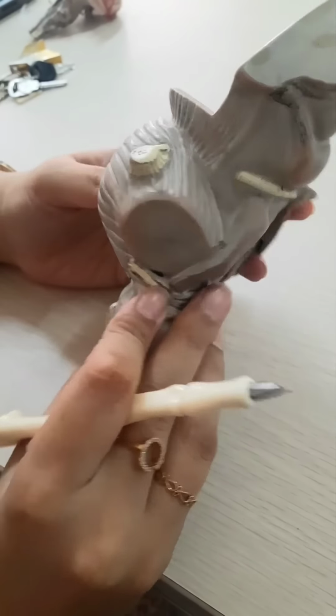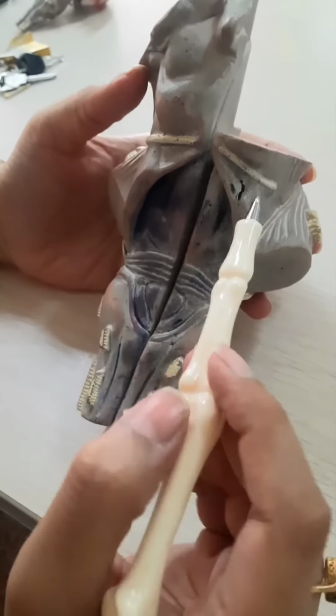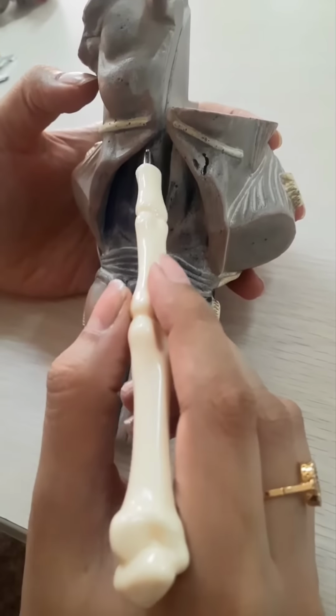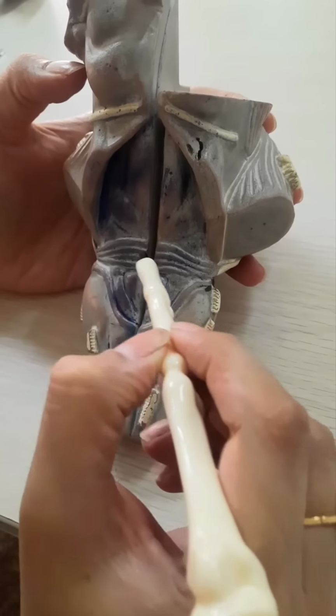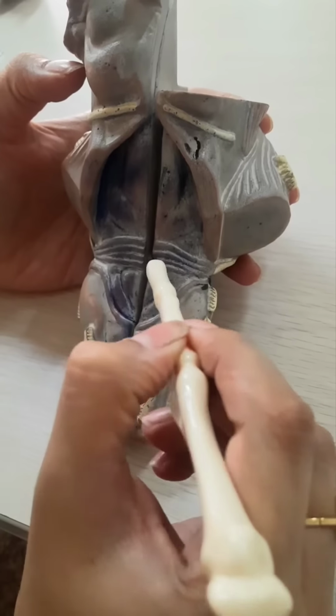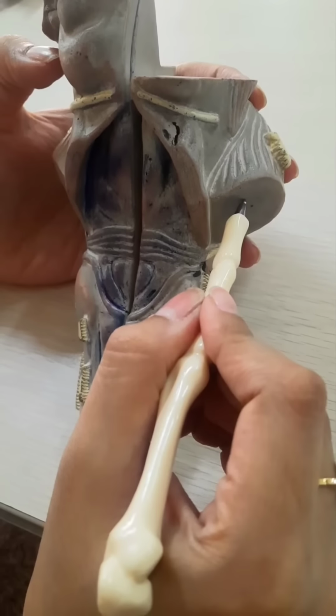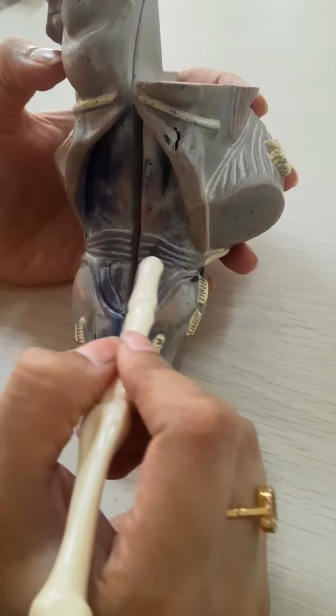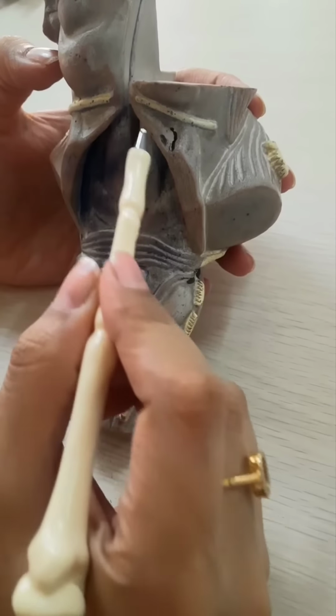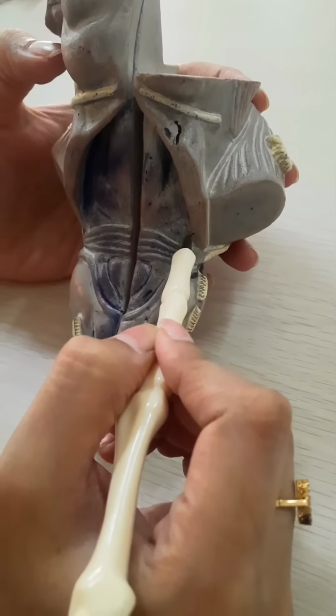Moving on to the posterior view of the pons. In the posterior aspect, the pons actually forms the floor of the fourth ventricle, its upper half. In this view, we can see the middle cerebellar peduncles, the prominent ones, and the floor of the fourth ventricle, which is bounded laterally by the superior cerebellar peduncles.